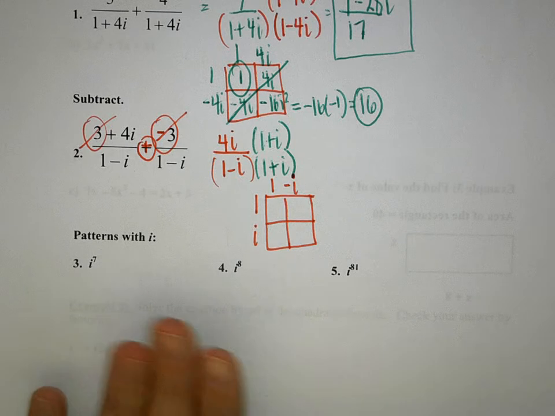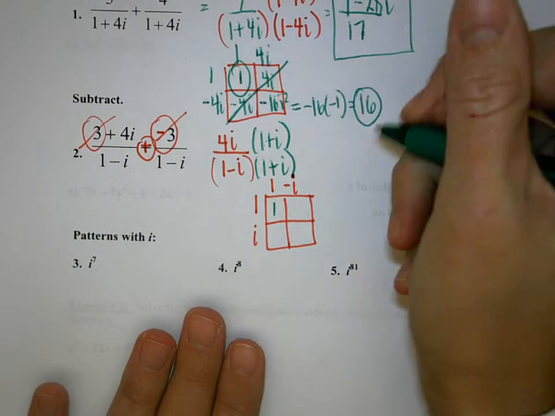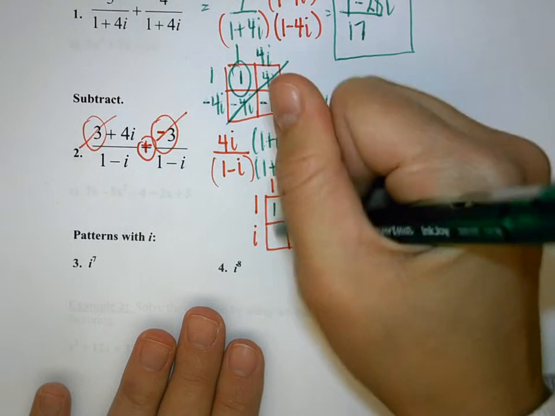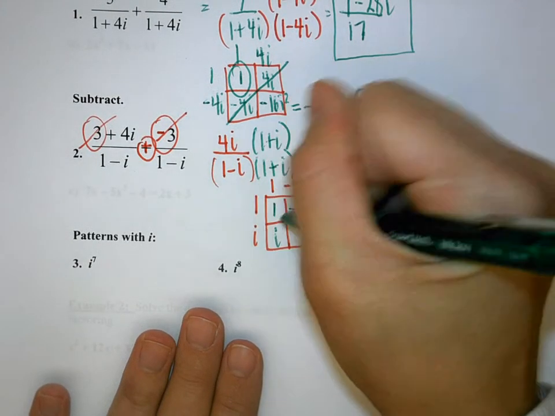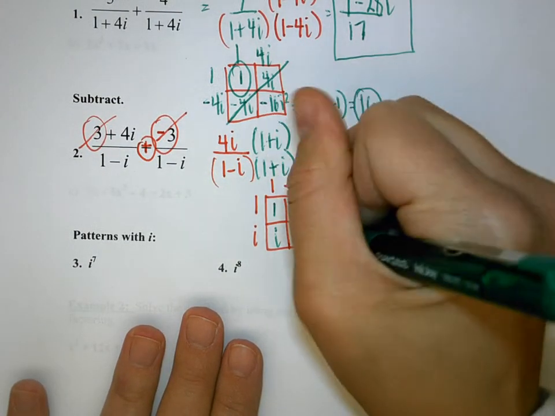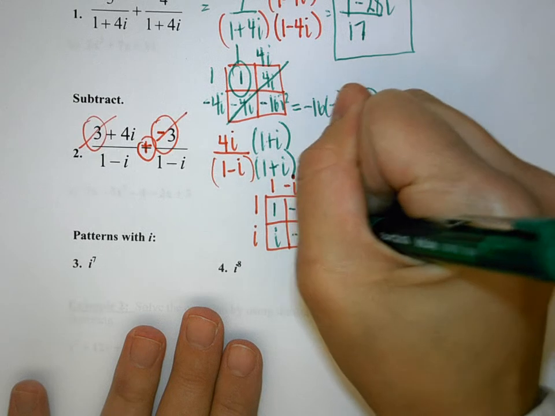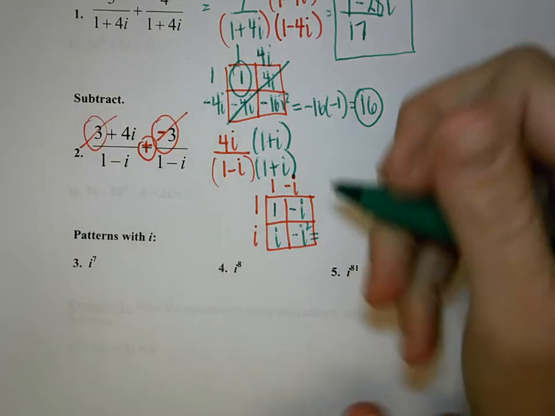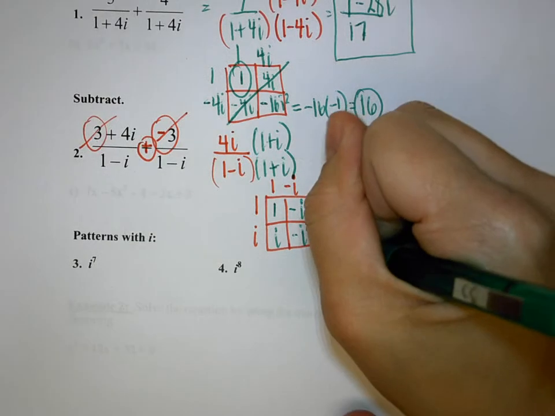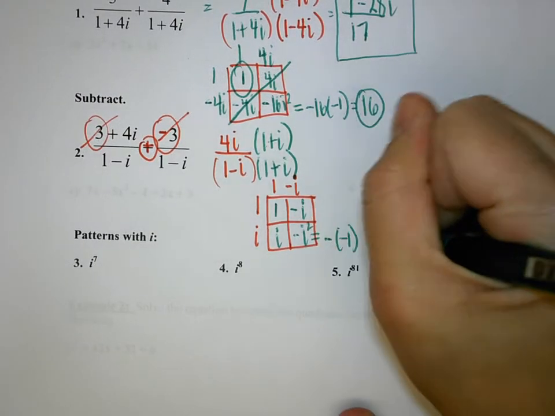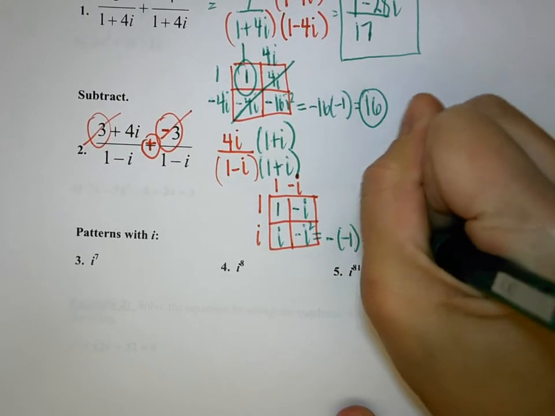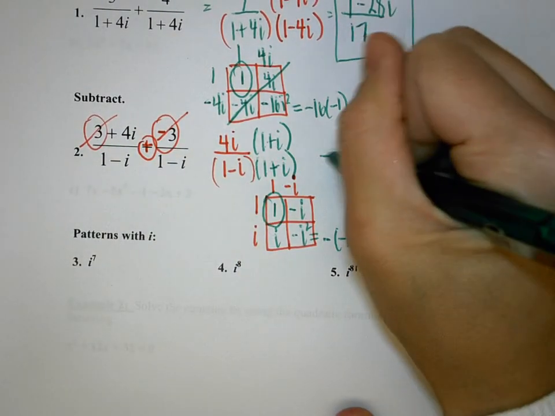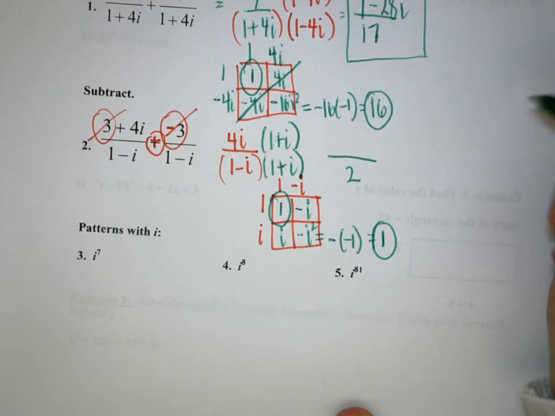So we have 1 times 1, which is 1. 1 times negative i is negative i, times 1 is i, and then i times negative i is negative i squared, and we know that negative i squared is going to end up becoming a positive 1, because that is negative 1, which is a positive 1. So I have a 1 here and I have a 1 here, which makes my denominator 2. And the i's canceled out.